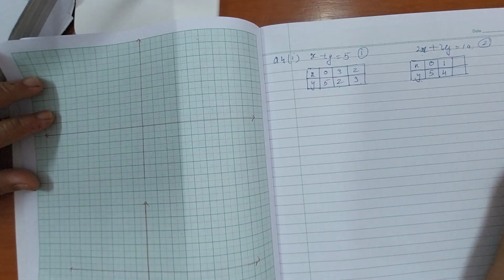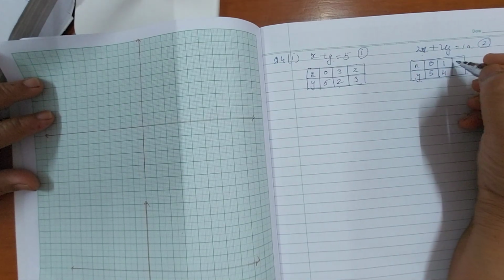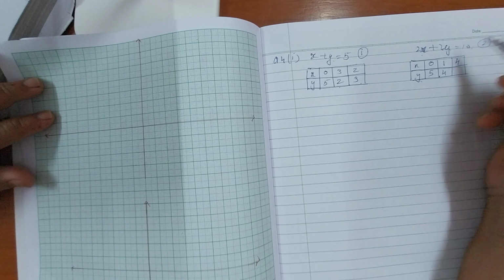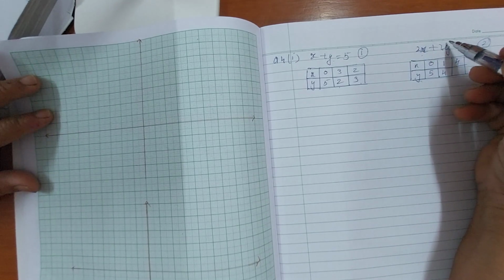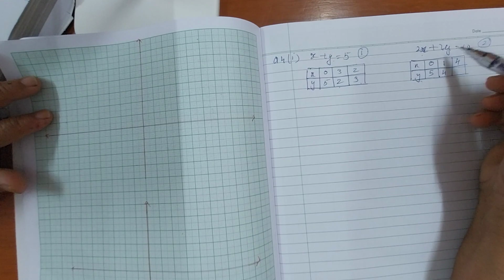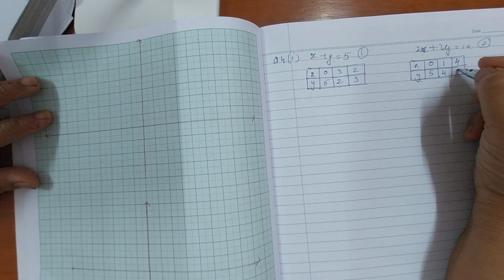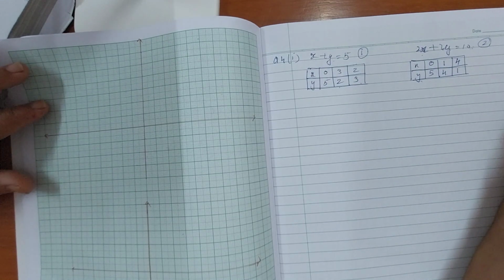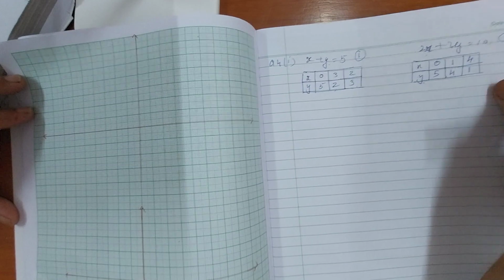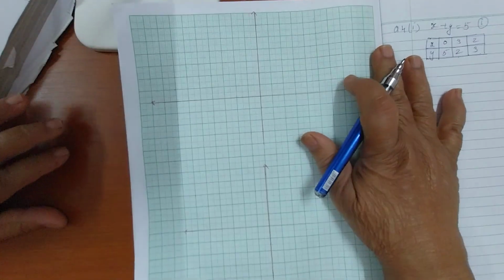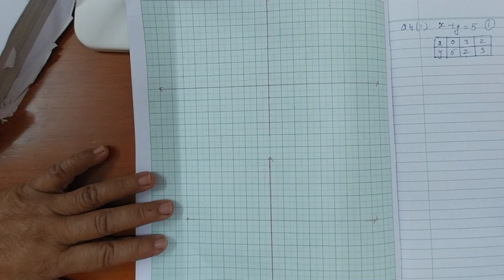Then what else can I give? Suppose I am going to give 4 to x. So 2 4s are 8. 8 plus how much is 10? 8 plus 2 is 10. If 2y is equal to 2, then y is equal to 1. So I have taken 3 values for both the equations. Let's try to plot them on a graph.